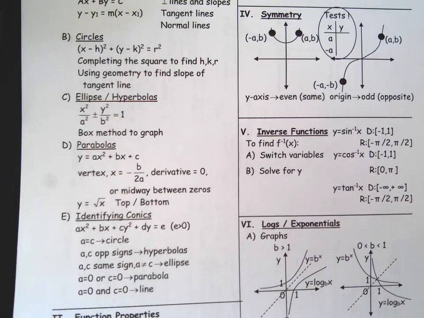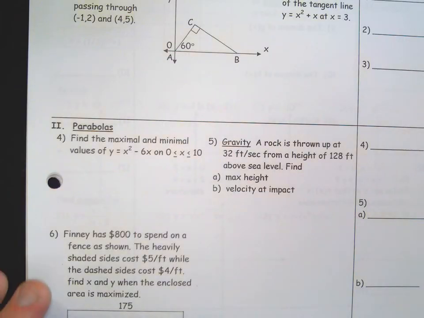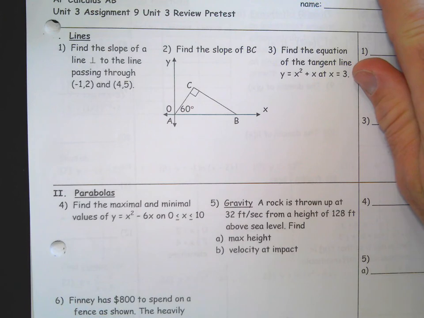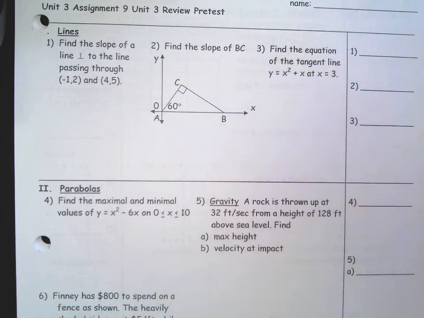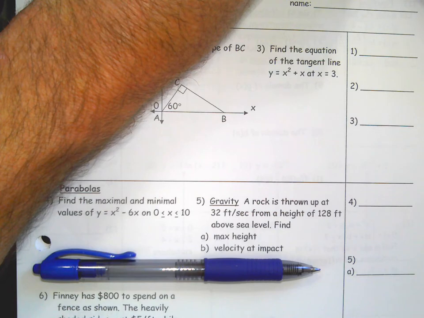And then your assignment is going to be the pretest, which looks a lot like your test. So, anyways, go ahead and try the pretest. I'll make a separate video going over questions from the pretest. So, there you go.